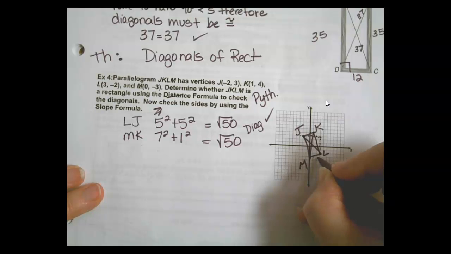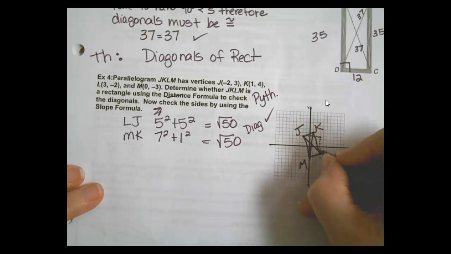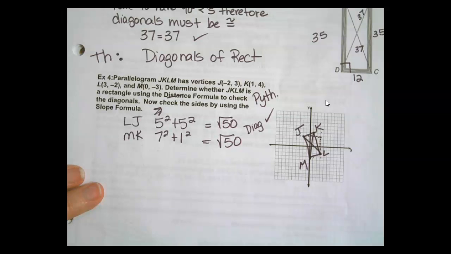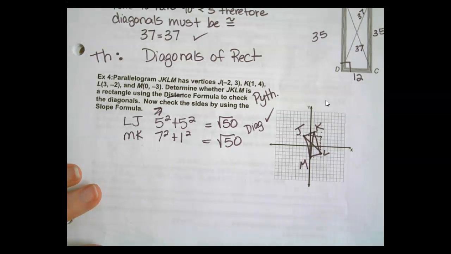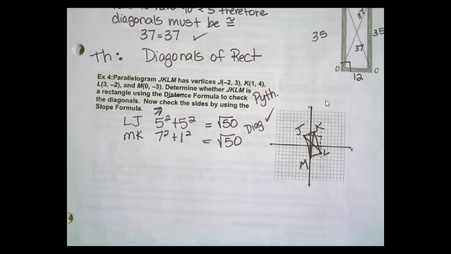So this is over 3, up 1. This one is 3, 1. This one is up 6, over 2. And this is 6, 2, if that makes sense. So the sides were equal as well. But this is all you needed to do: check those diagonals.